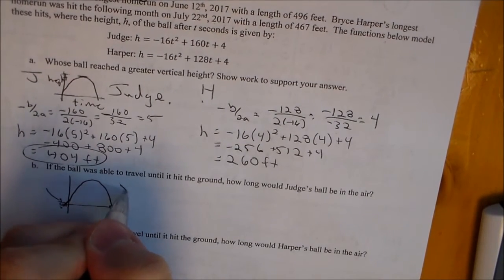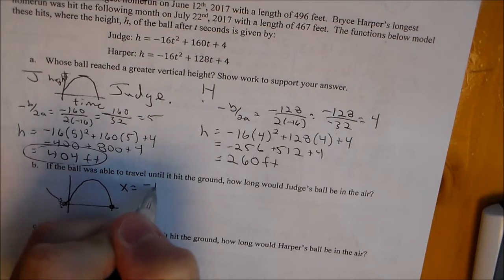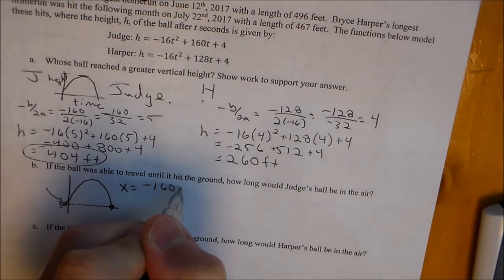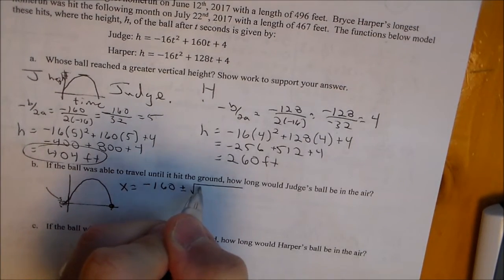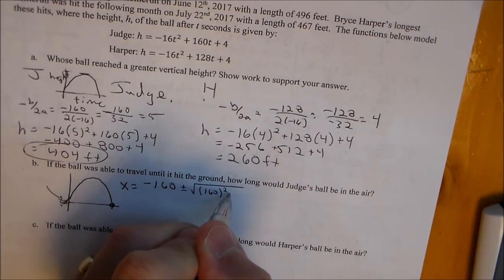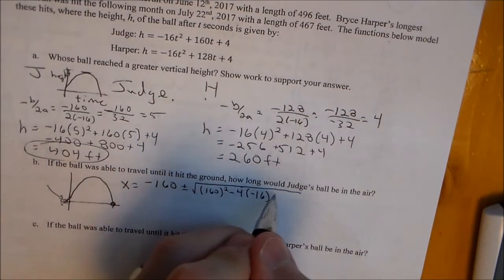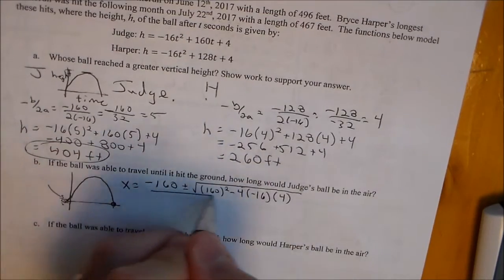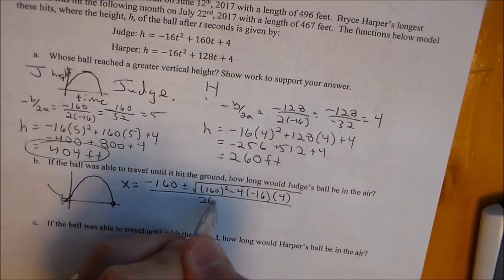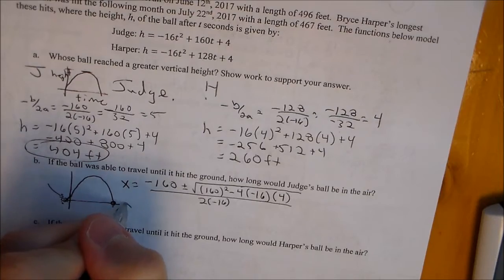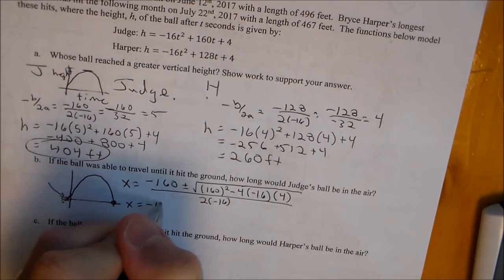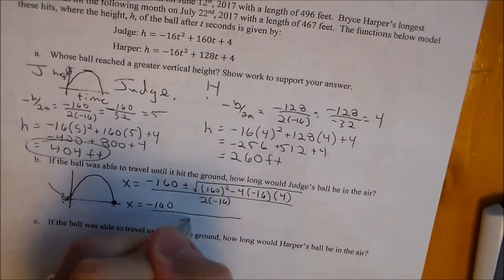The quadratic formula gives us negative b, so negative 160, plus or minus the square root of 160 squared minus 4 times a, which is negative 16, times c, which is 4. All of that is over 2 times negative 16. So we've got negative 160 over negative 32.